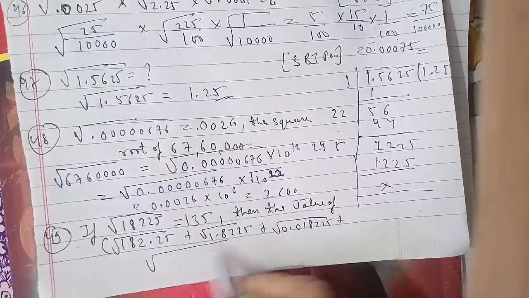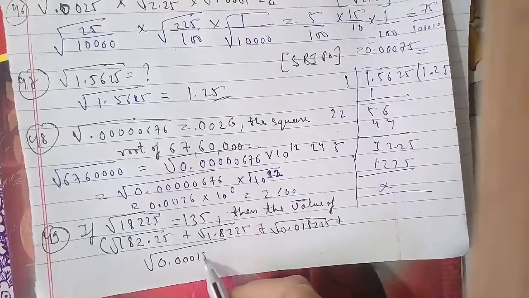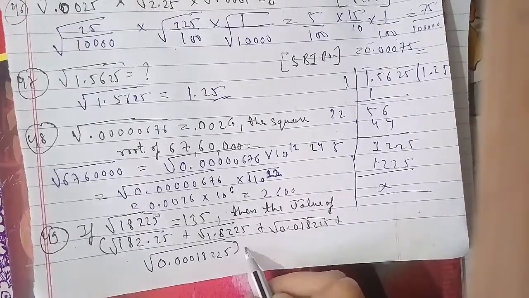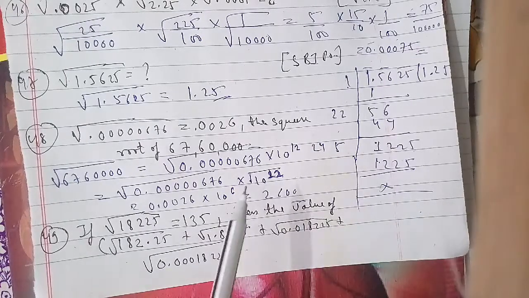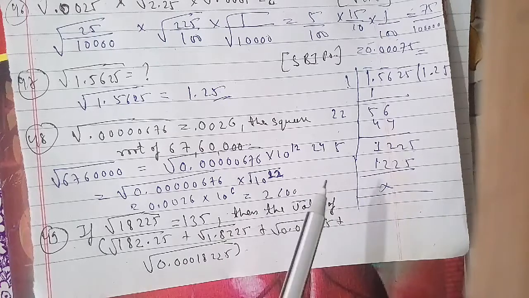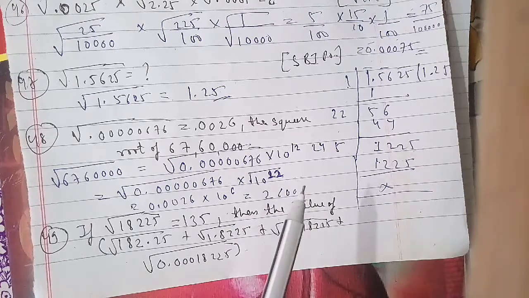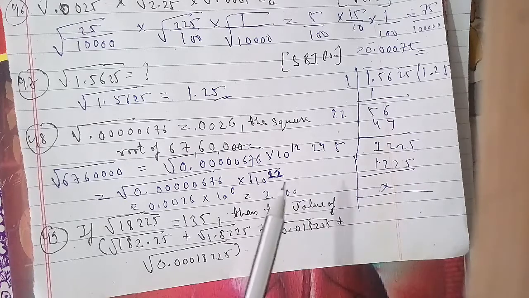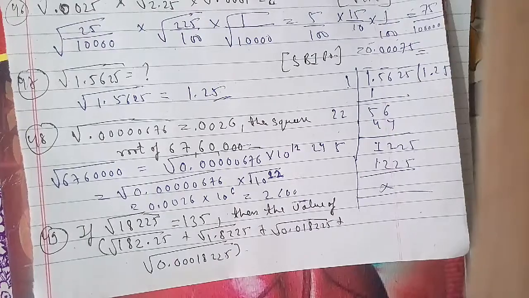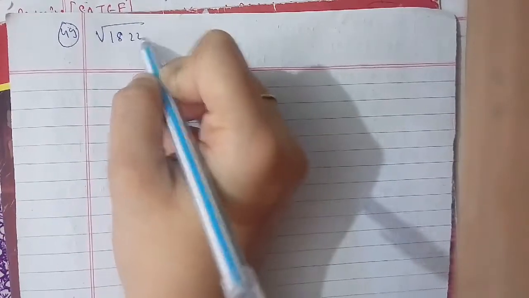Under root 18225 upon 10 plus under root 18225 upon 10 to the power 2 plus under root 18225 upon 10 to the power 3 plus under root 18225 upon 10 to the power 4, that is equals to 135, which is the root of 18225, upon 10 plus 135 upon 100 plus 135 upon 1000 plus 135 upon 10 to the power 4.